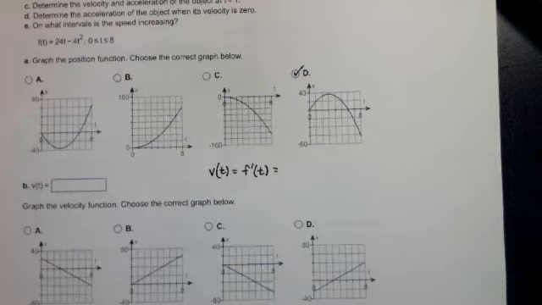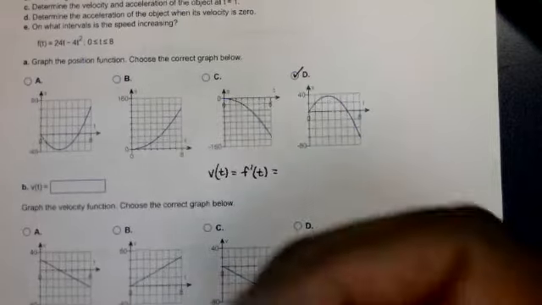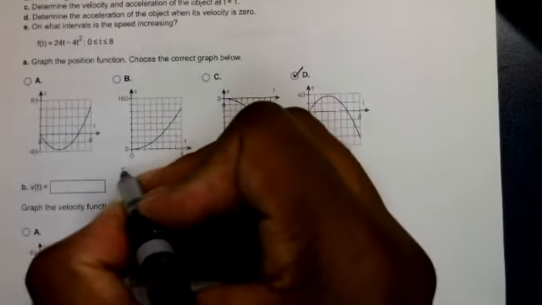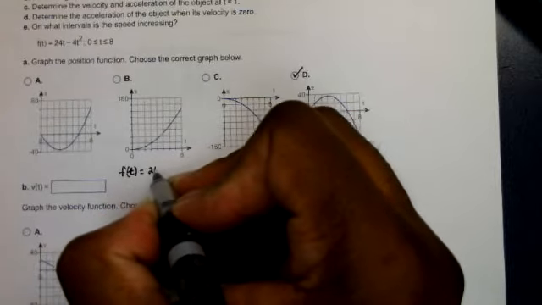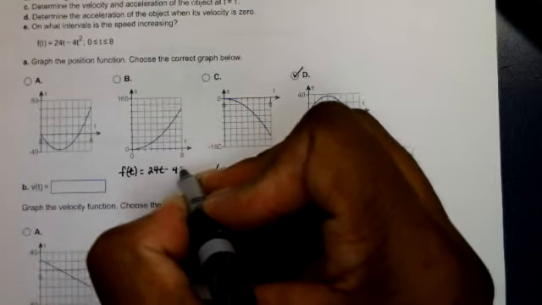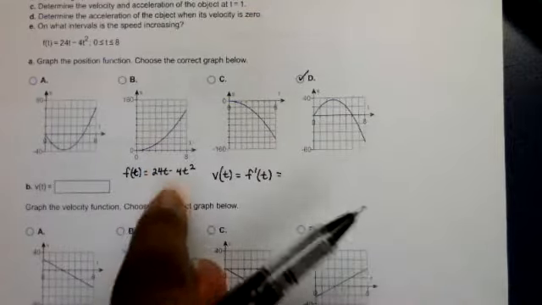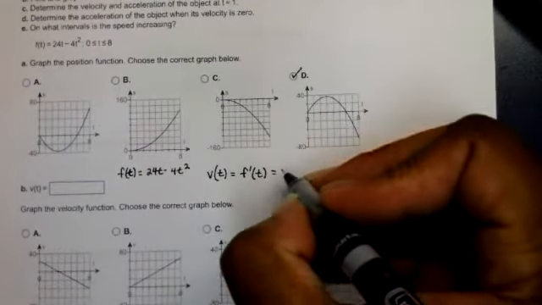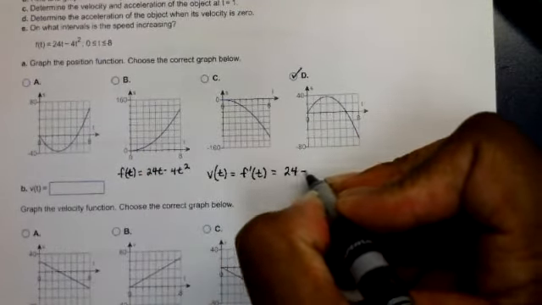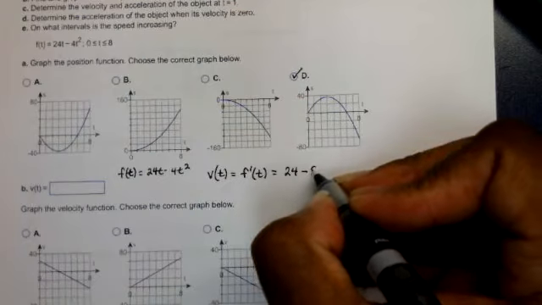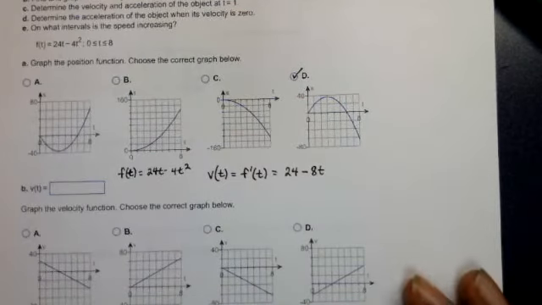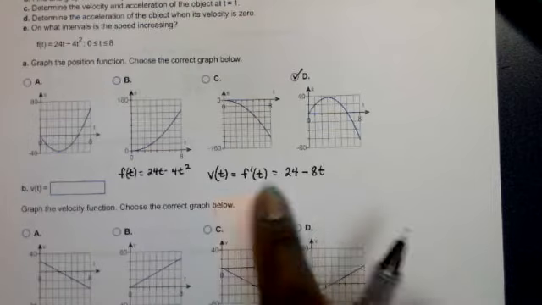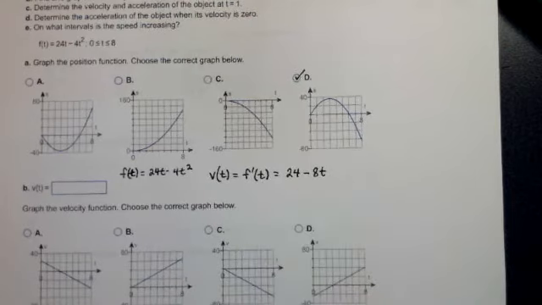So if f of t is 24t minus 4t squared, and I'll write that over here, we just need the derivative of that. The derivative of 24t would just be 24, minus the derivative of 4t squared, which would be 8t. So that would be our velocity function there, 24 minus 8t.